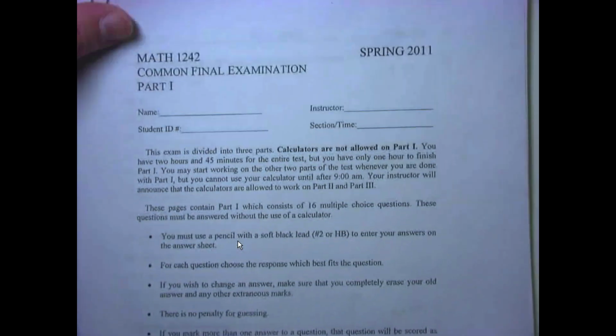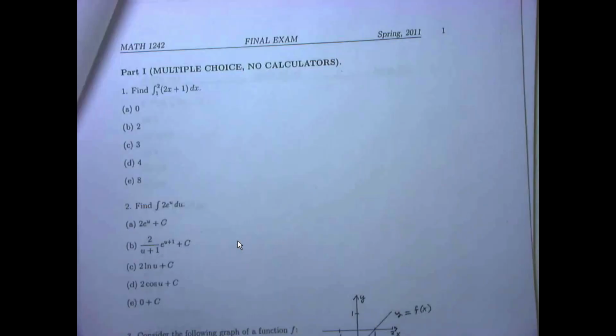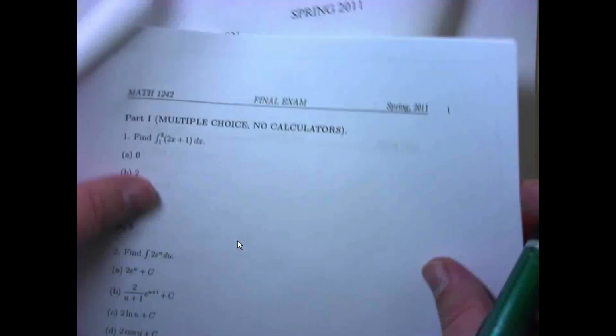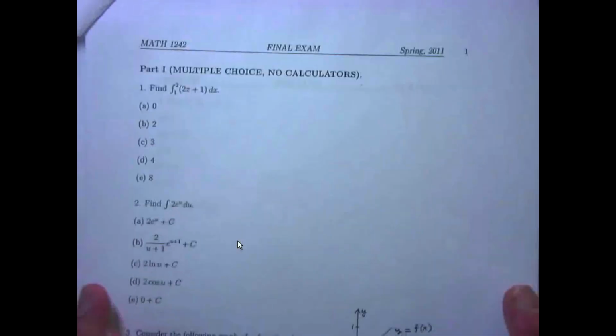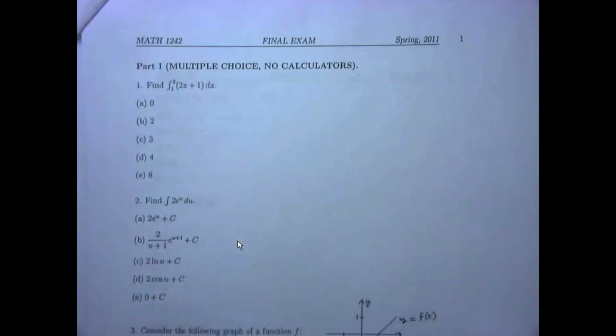So let's take a look at this guy. Here comes part number 1. And what a surprise. Right from the beginning, multiple choice, no calculators, and what do they want you to do? Integrate. You're still going to have to evaluate stuff, but they're going to be nice numbers. So let's take a look at this guy.